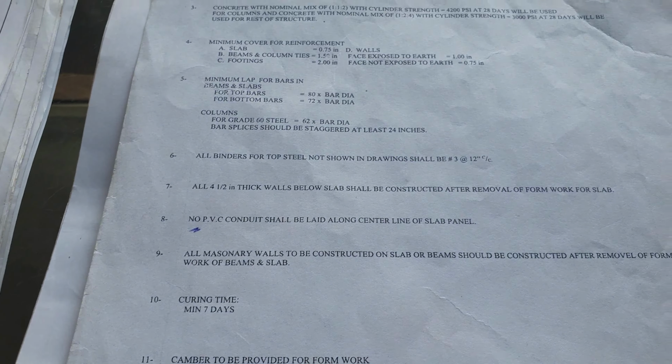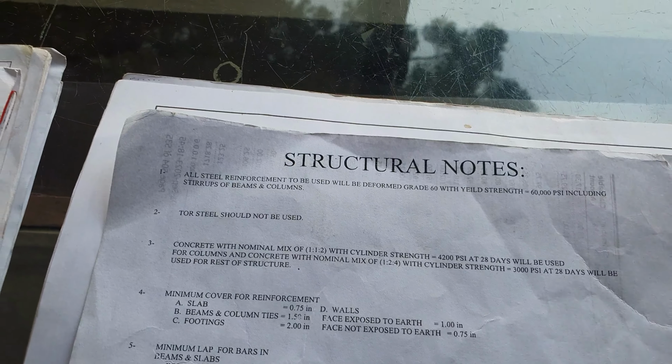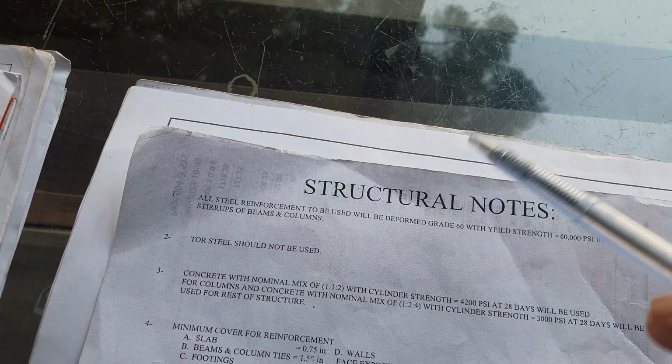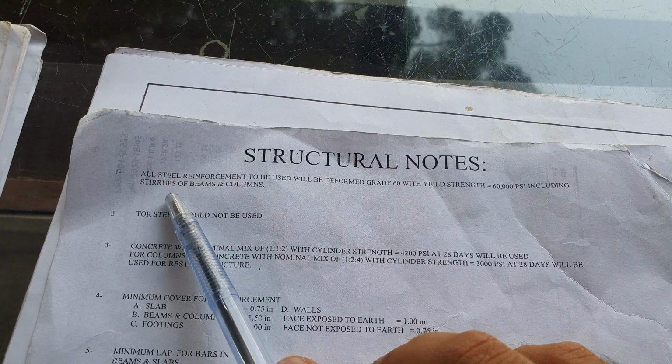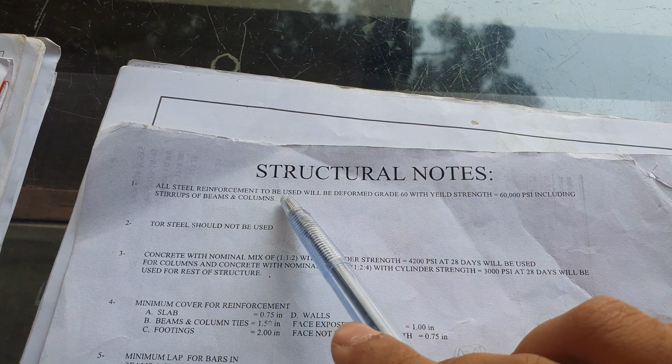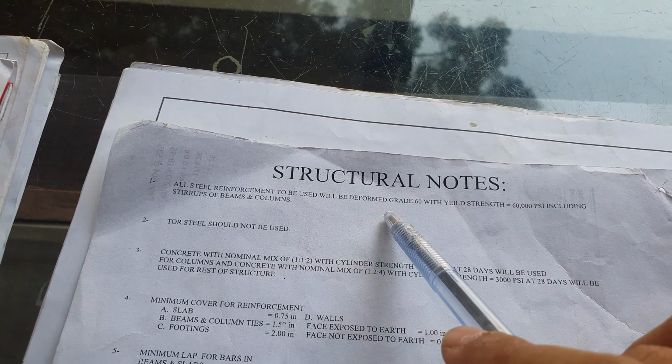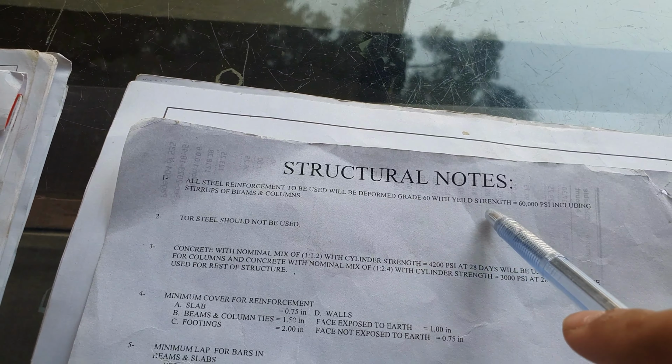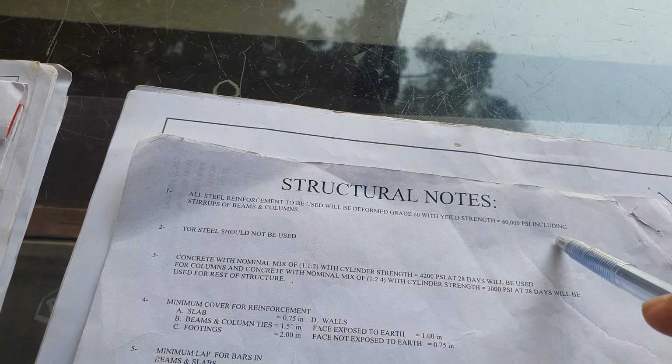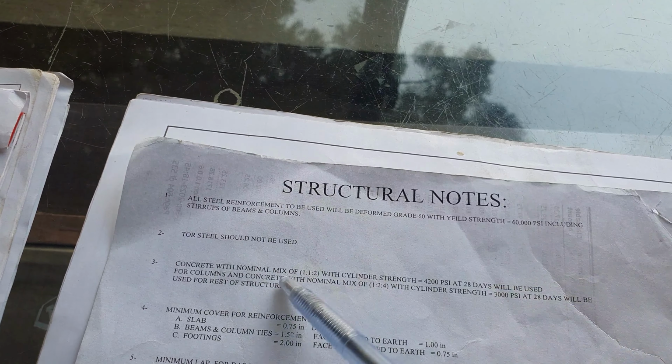At point one, I will explain the basic points, not all of them, in this video, because the video would become very long. At the very first point, all steel reinforcement to be used will be deformed grade 60 with yield strength of 60,000 psi, including stirrups of beams and columns.